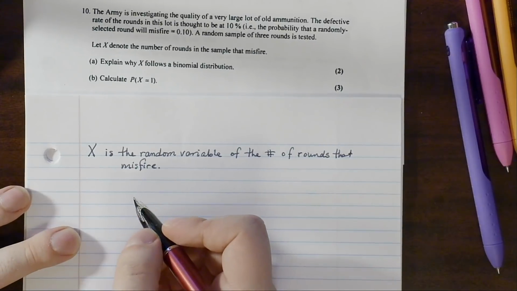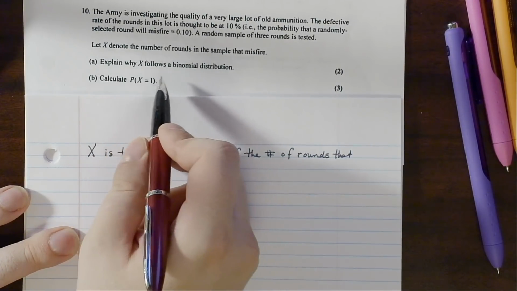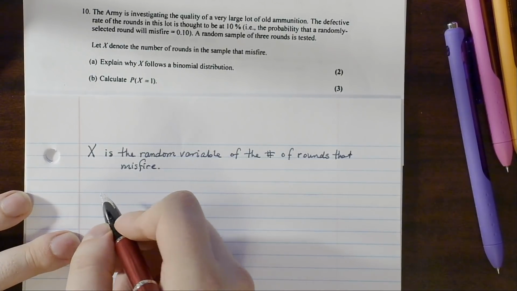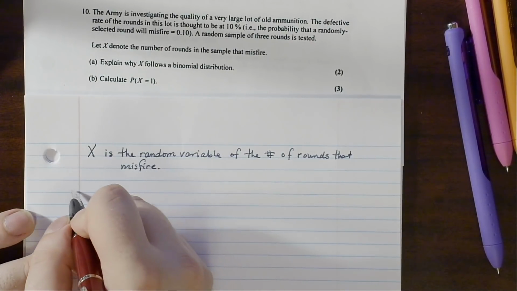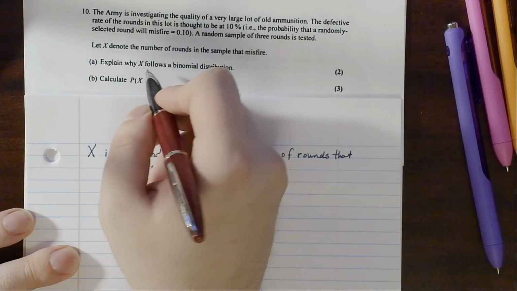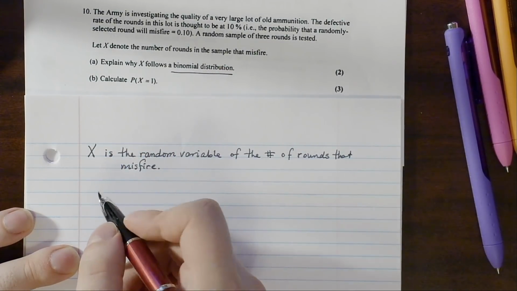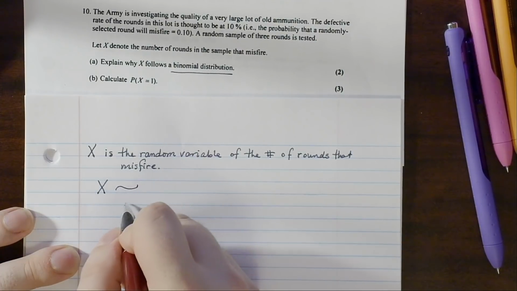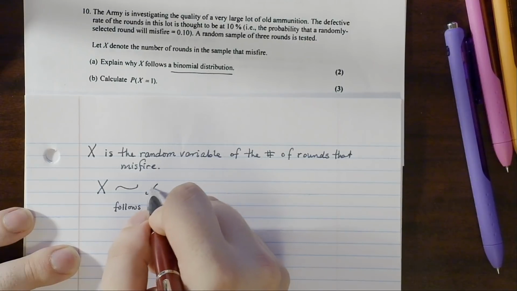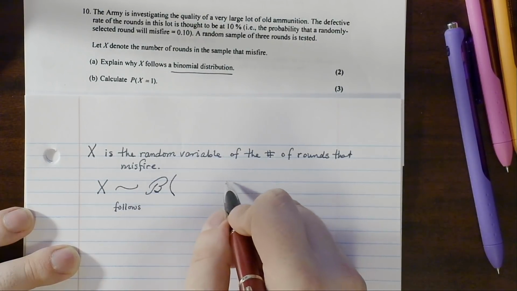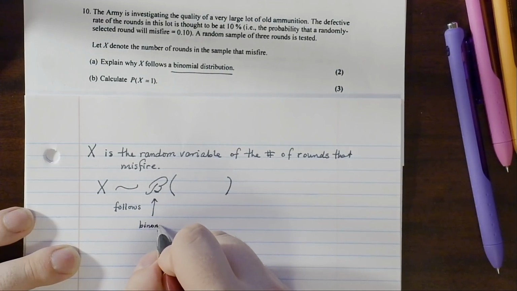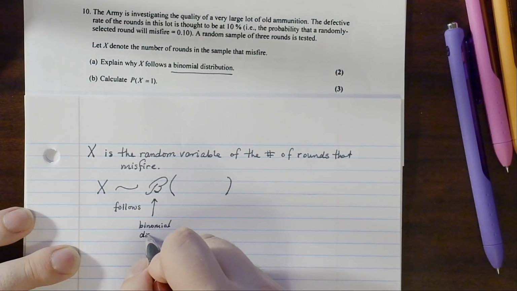Now it's going to say explain why X follows a binomial distribution. So we're going to be told that this is following a binomial distribution. So this is X, and here's follows. And then we have the B. So this B is the binomial. So it follows a binomial distribution.